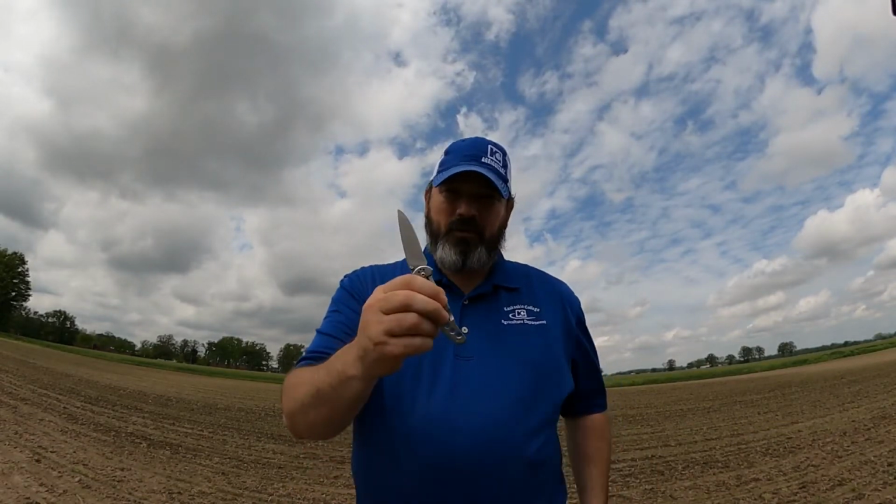Also handy to have out whenever you go scouting is something to dig in the ground with. I didn't bring a little hand spade with me today, but a pocket knife will work. You may also use a screwdriver. That allows you to get in and actually dig in when you find locations that maybe there's not a kernel emerged or a seed emerged. You can check and see for emergence, stage of development, and things of that nature.